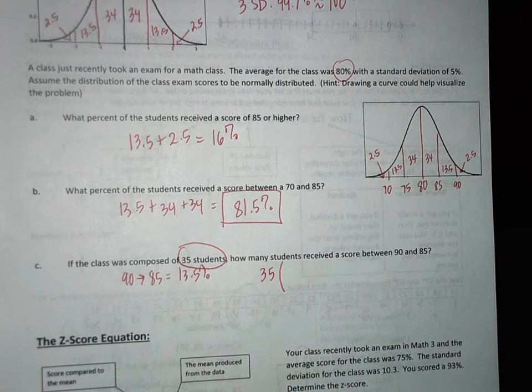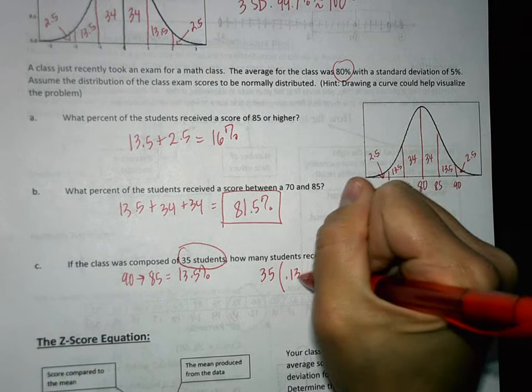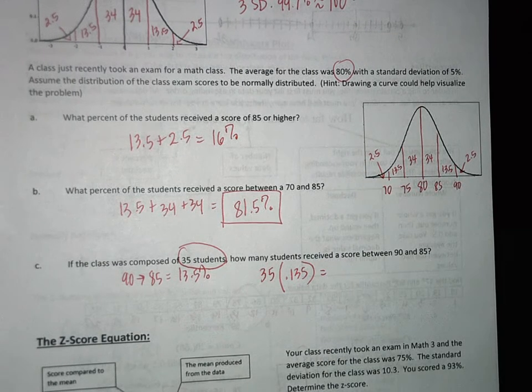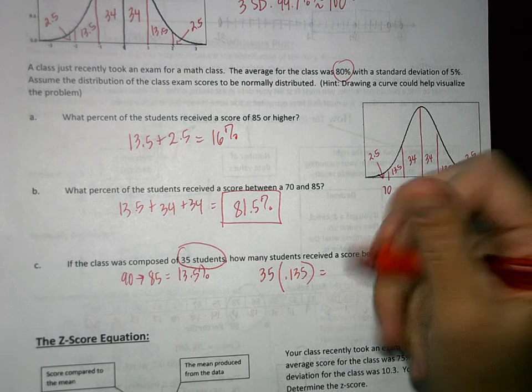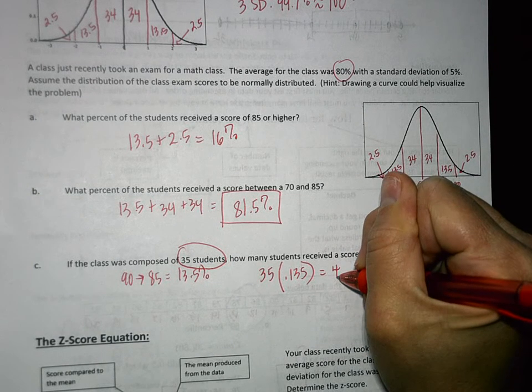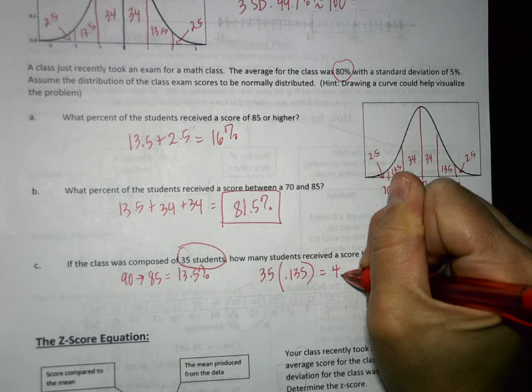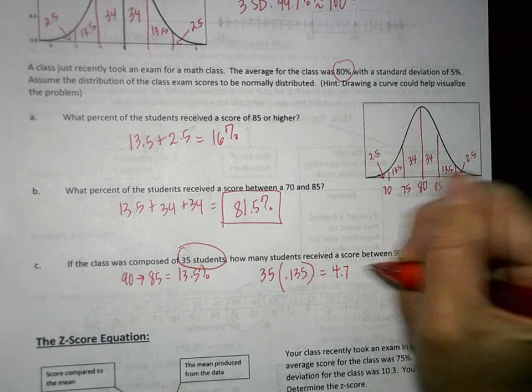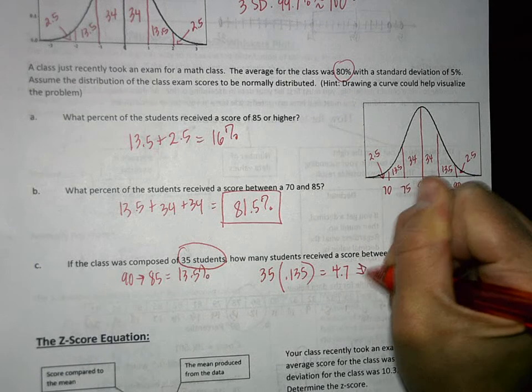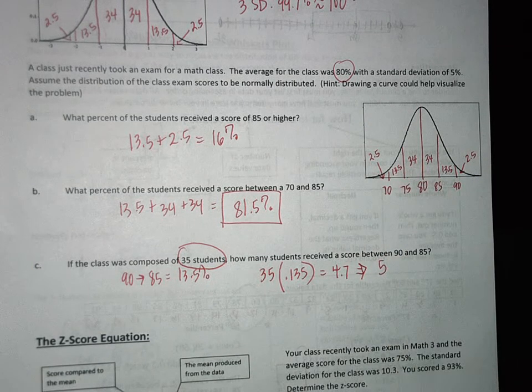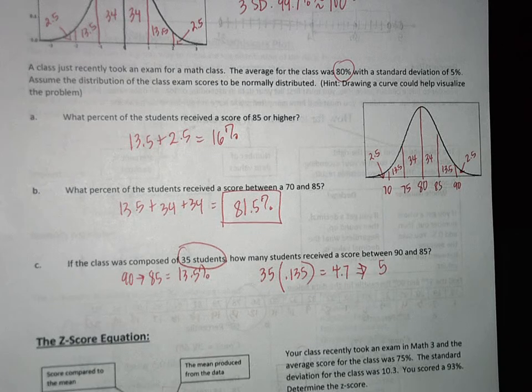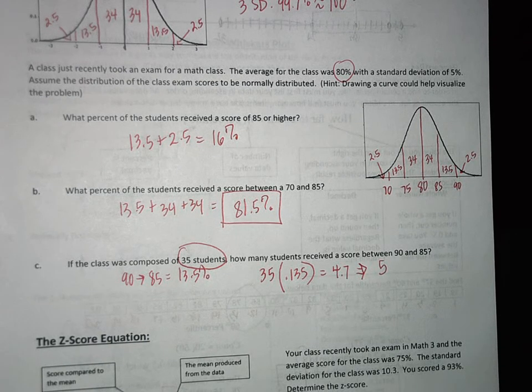So what decimal would that percent be? 0.135. And if you plug that into your calculator, it equals 4.7, which we would end up rounding up to 5. So that means there would be 5 students that were in that range.